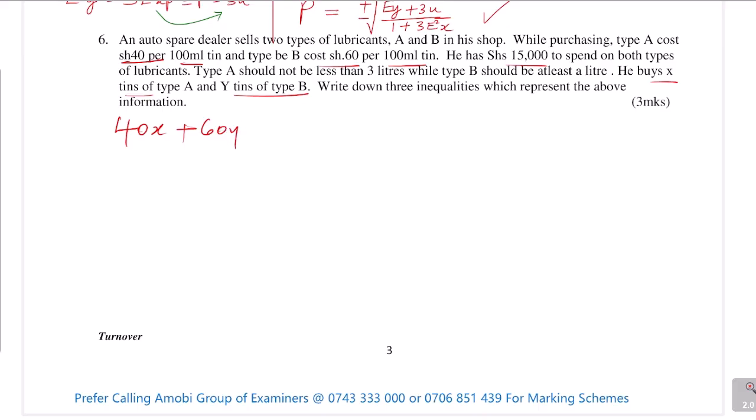So now this represents the total cost. And he has 15,000 to spend on both types of lubricants, A and B. So this being the cost, 40x plus 60y, he has to spend 15,000. So he cannot have more than 15,000. So 40x plus 60y, which is the cost of A and B, should be equal to 15,000 or less. So he can only spend either 15,000 or less.